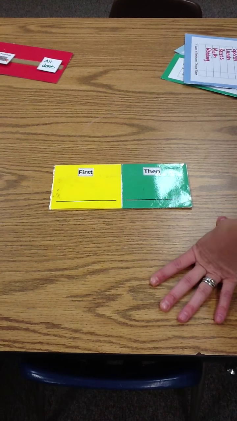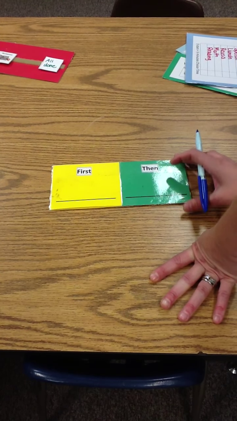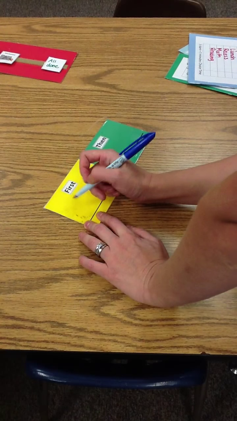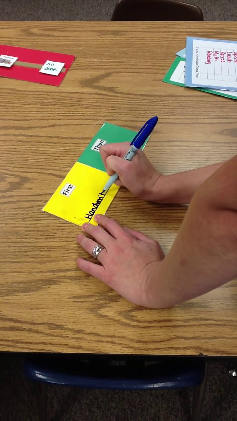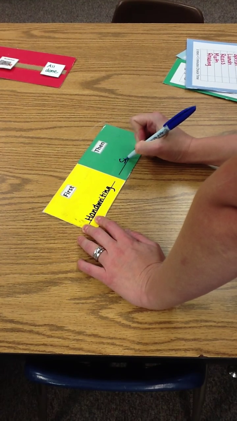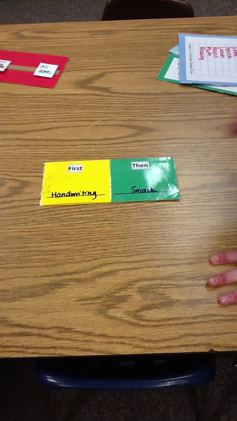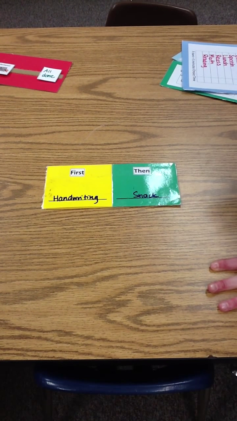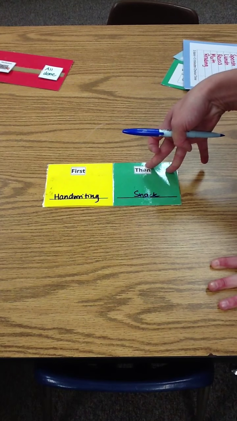So for example, if a student is not wanting to do handwriting and they know they have snack coming up next, then we would just do first handwriting, then snack, and this can be left at the table throughout. Anytime that they continue to protest or they're asking when they can have snack, it's a good reminder: well, first we need to do this, and then we need to do this.